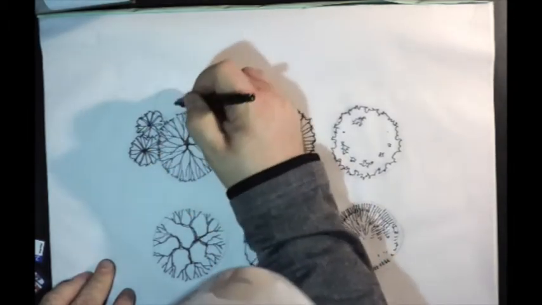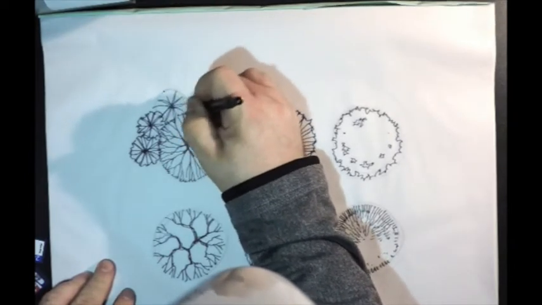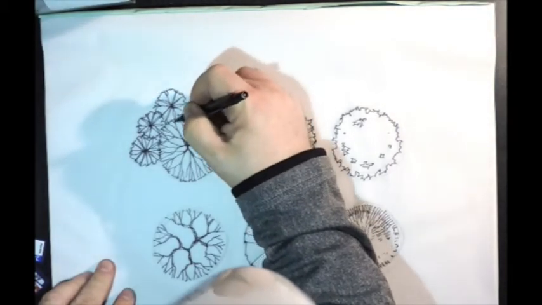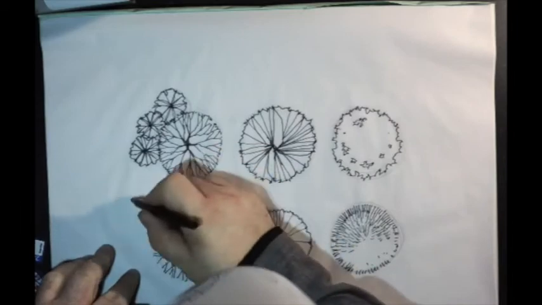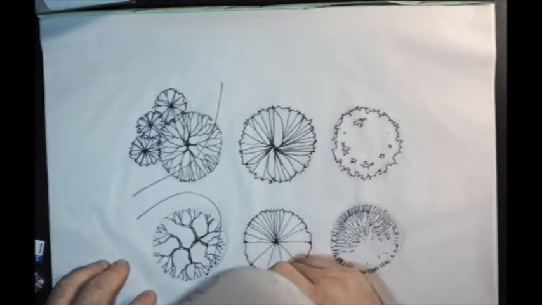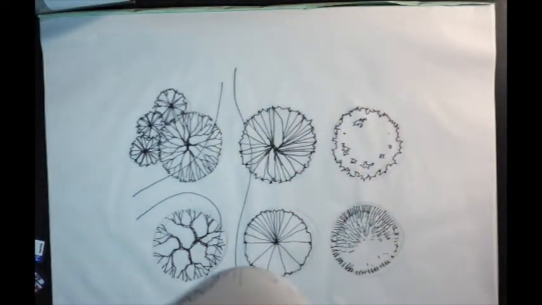A little bit of overlap. We could have fun with this.